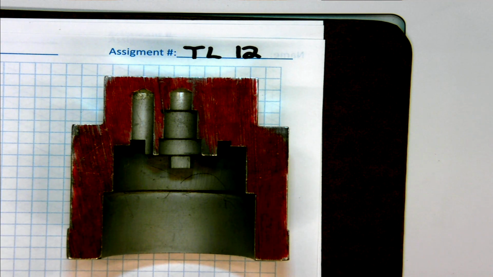Okay, so why would we do this? Why would we take a part and open it up and cut it? Why would you use a section view? Well, traditionally, section views were shown to basically show the interior view of an object, to make it cleaner and clearer to see, to eliminate hidden features.